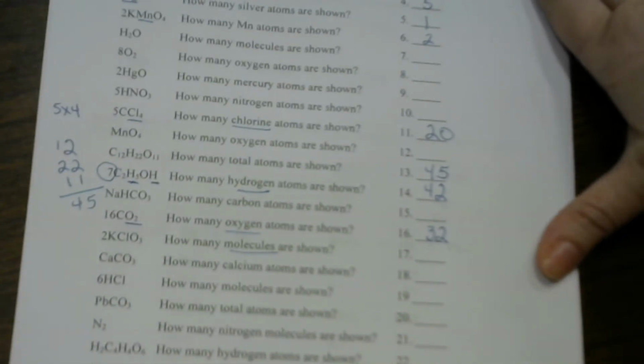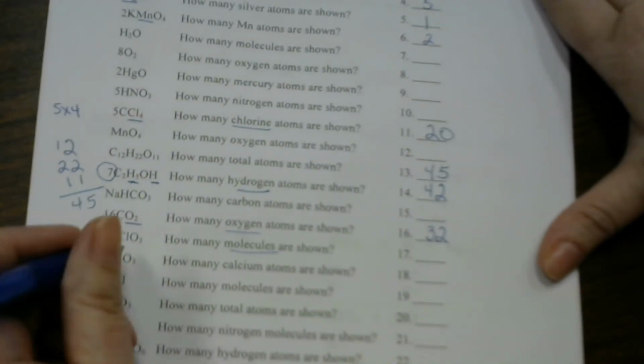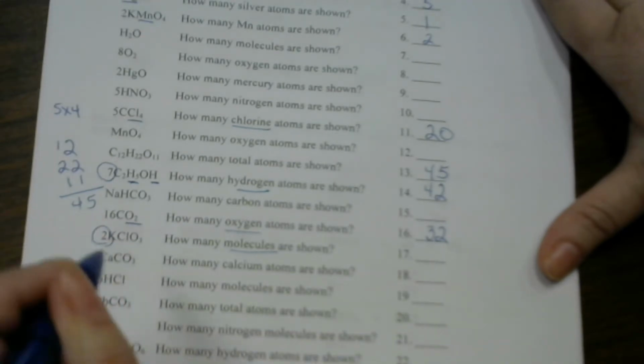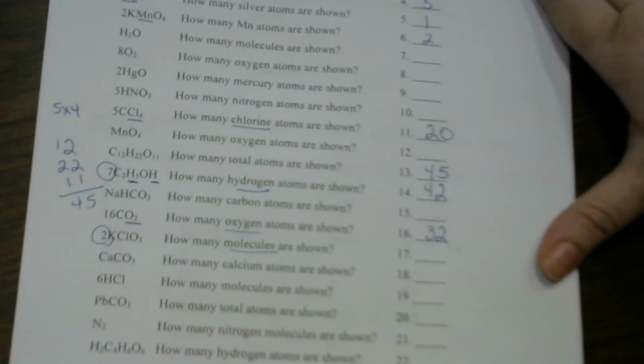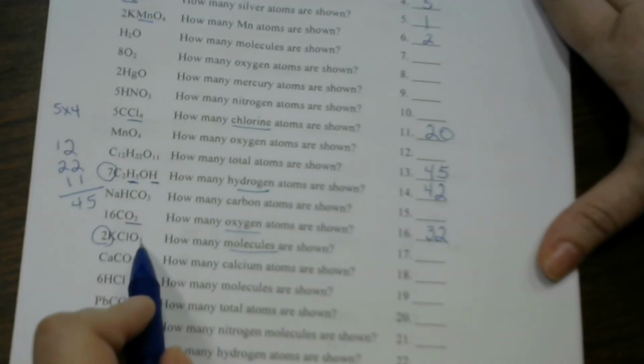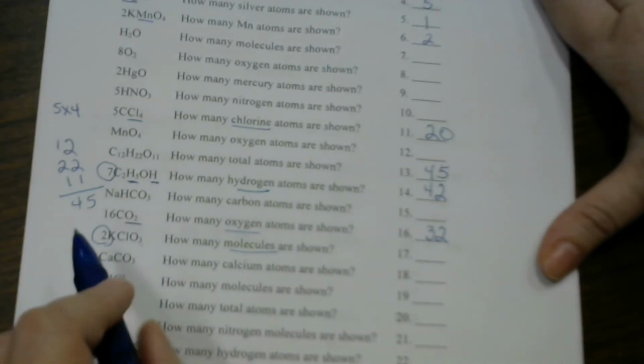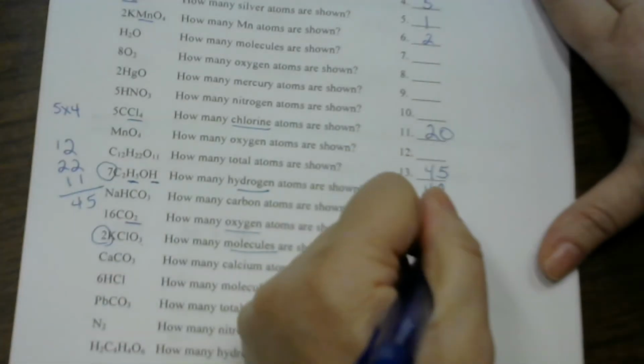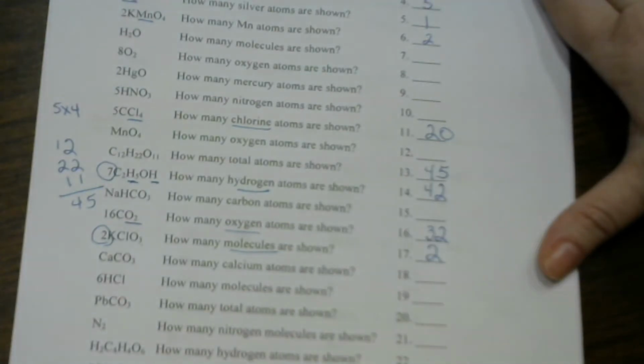On number 17, how many molecules do you have? Okay, how many molecules do you have? And that is just looking at the coefficient. Okay, so it's asked for molecules. You don't have to do anything with the subscripts. You're just looking at this coefficient, so that's 2. Okay?